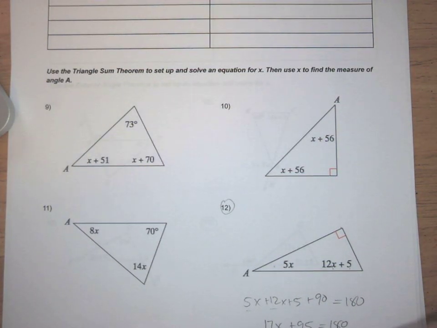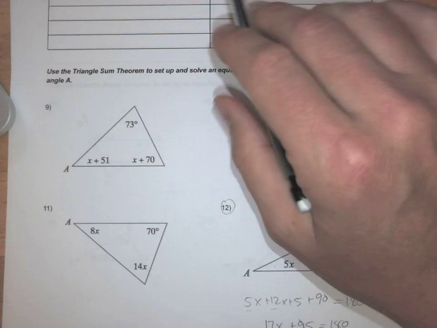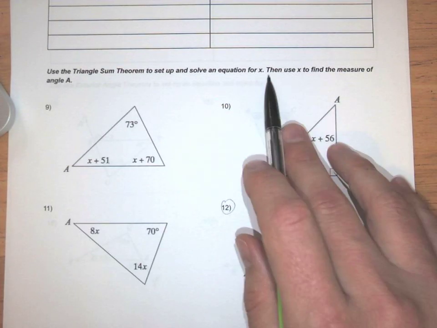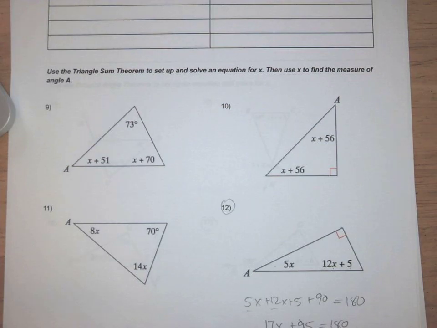Combining like terms, we subtract 95 from both sides, so 17x is equal to 85. Then we divide both sides by 17. Let me grab my calculator. Hey Siri, what is 85 divided by 17? It's 5. Awesome! So x equals 5. And that's what we were looking for, right? Oh, no, sorry, the problem says find the measure of x and then use x to find the measure of A. So we do need one more step.